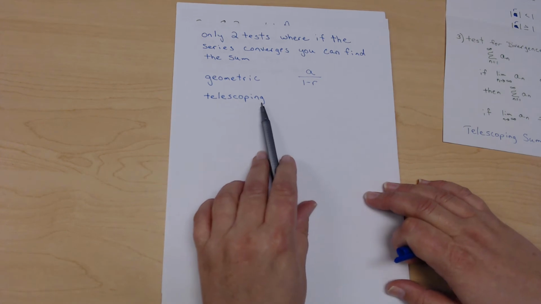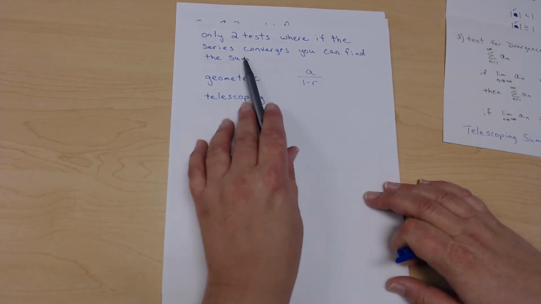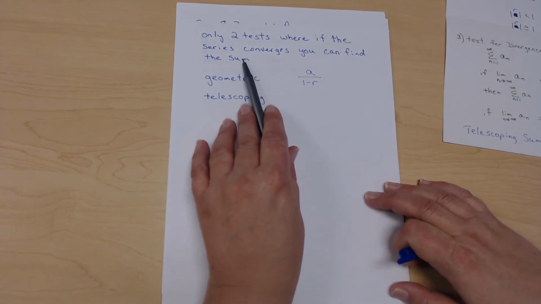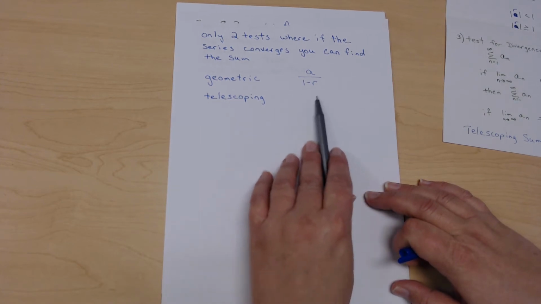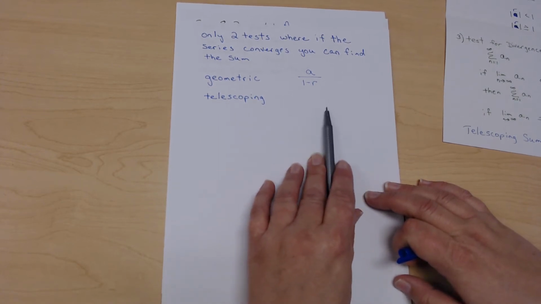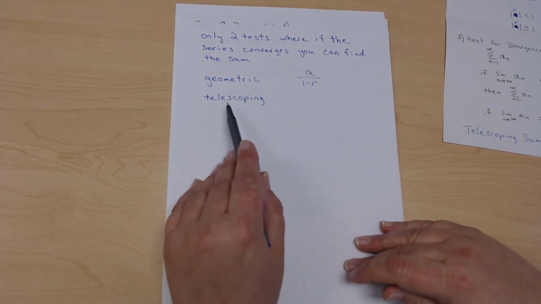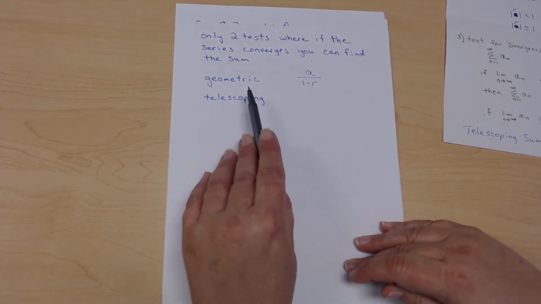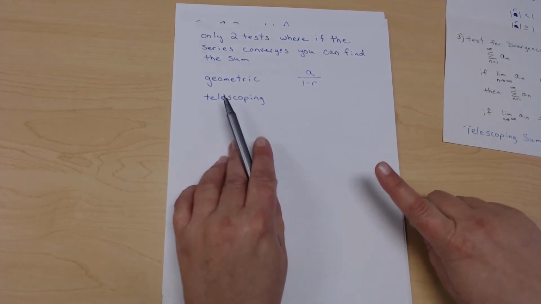And then telescoping, when we find that limit and come up with a numerical answer, that is the sum. But these are the only 2 tests. From now on, for these other tests, that is not the case.